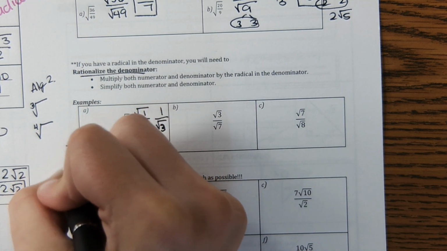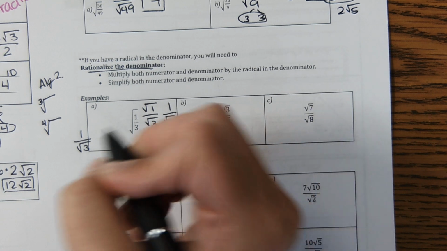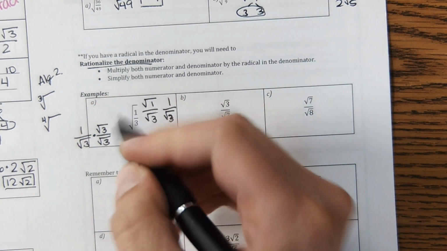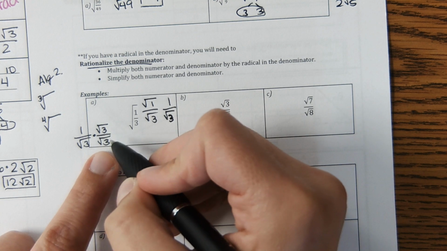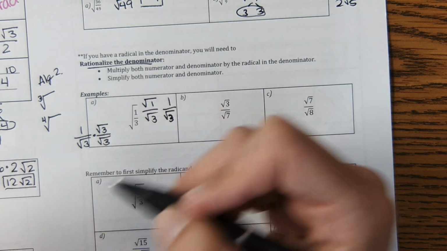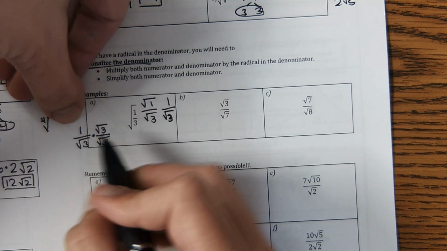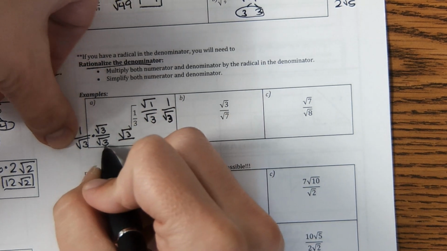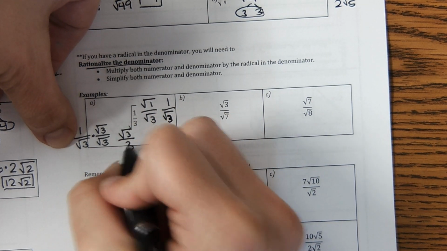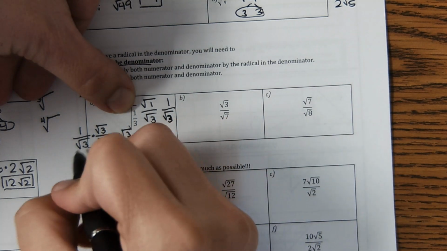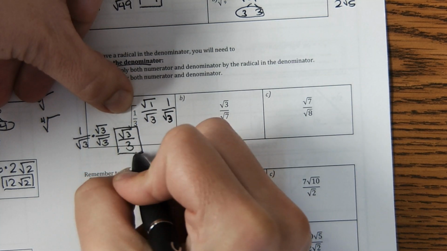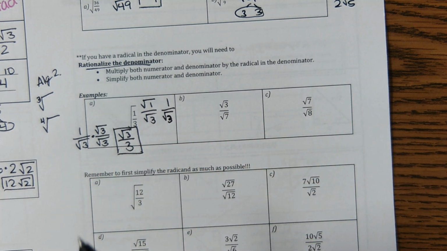We take 1 over square root of 3, and we multiply by square root of 3 over square root of 3. So square root of 3 divided by square root of 3 is just 1. So we're multiplying this by 1. But what happens is 1 times square root of 3 would be square root of 3. And then square root of 3 times itself would just be 3. So square root of 3 times square root of 3 is just the whole number 3. And then this here is the simplified version. And we got rid of the radical as the denominator.